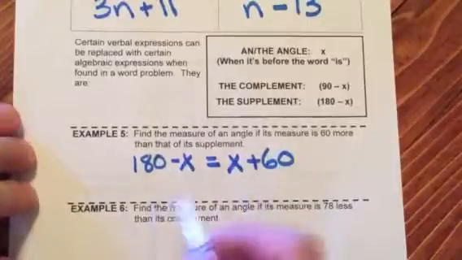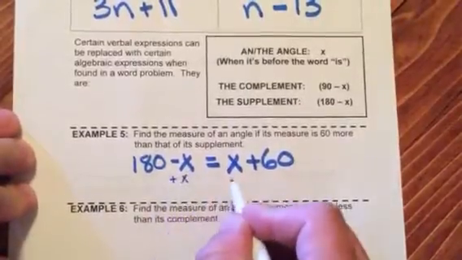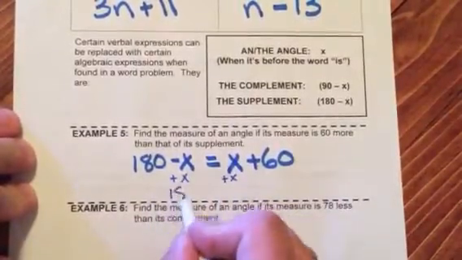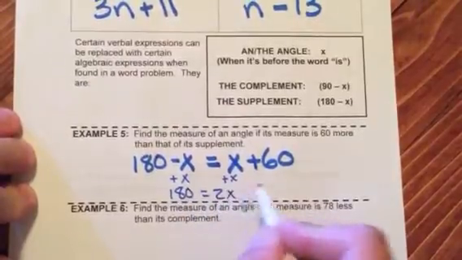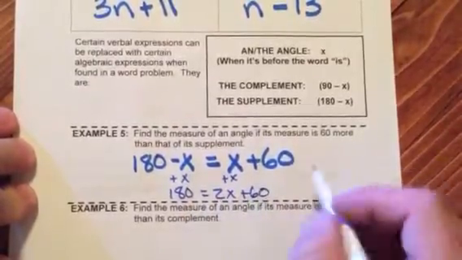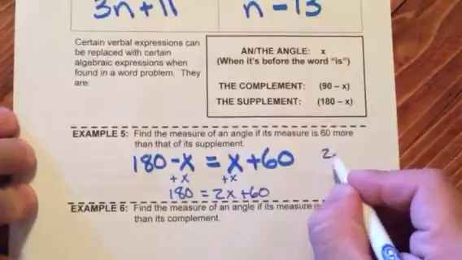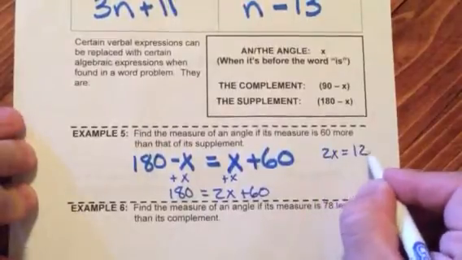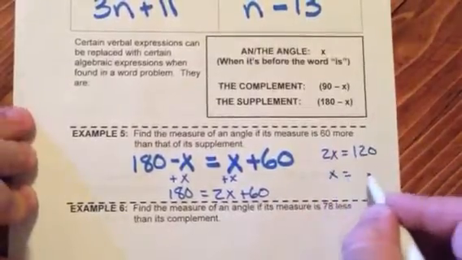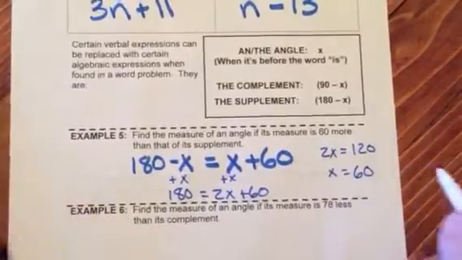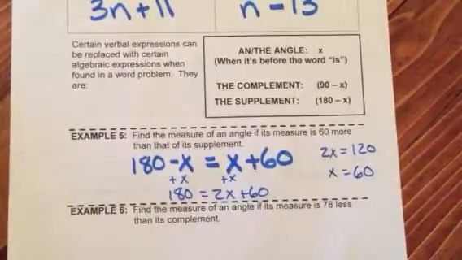So, solve for x. I'm going to say plus x on both sides. So 180 equals 2x plus 60, or I would say 2x equals 120, or x equals 60. Looking at the question, he wants to know the measure of the angle if the supplement is 60 more.